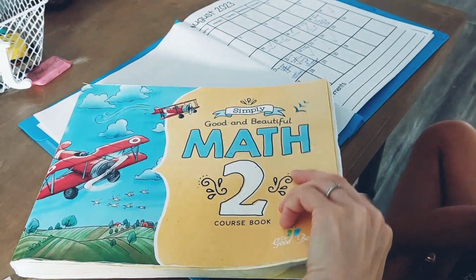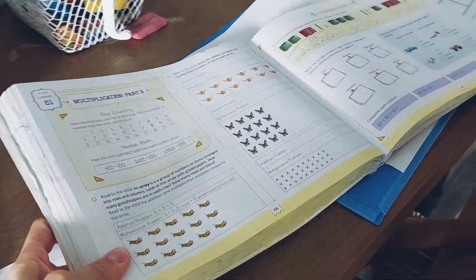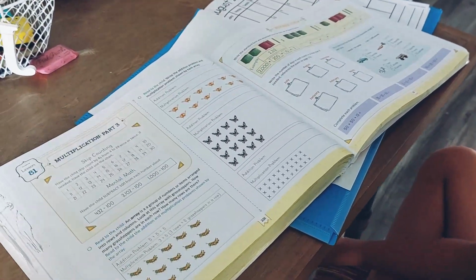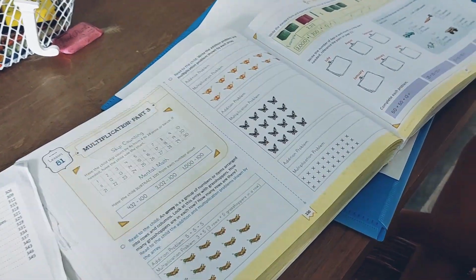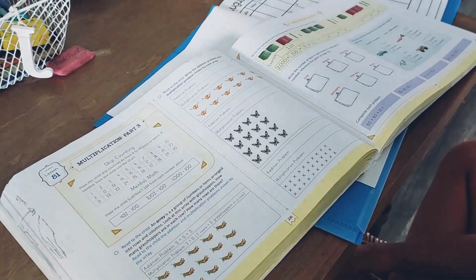Today we're going to do a math lesson from the Good and the Beautiful Course Book 2. He is on lesson 81, and it happens to be a short lesson, which is going to be really handy for this video. But I will say normally it's like three or four pages.